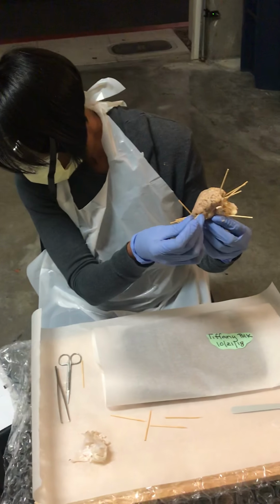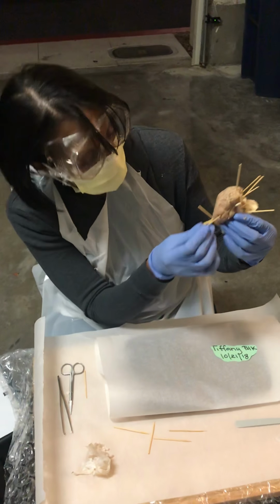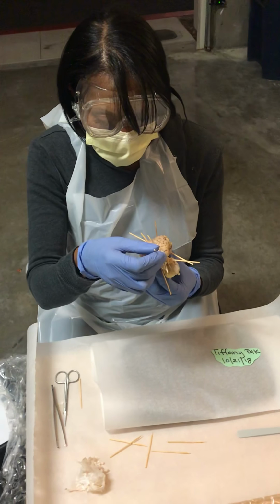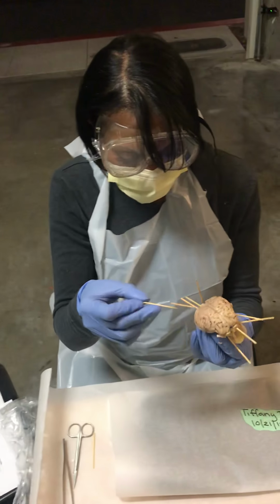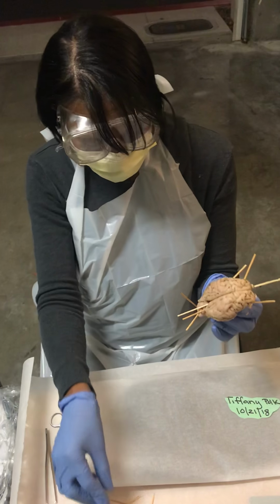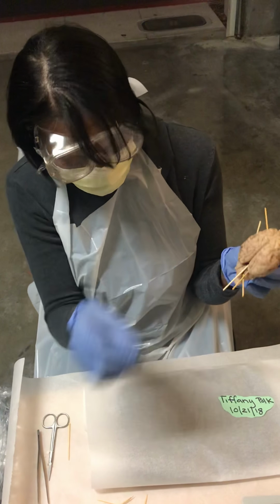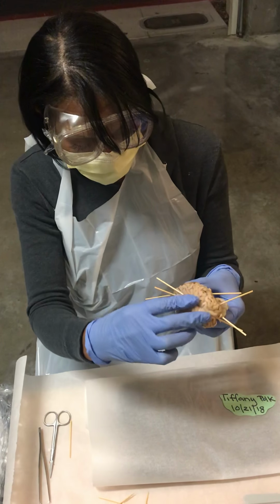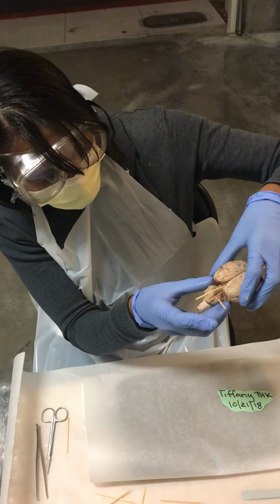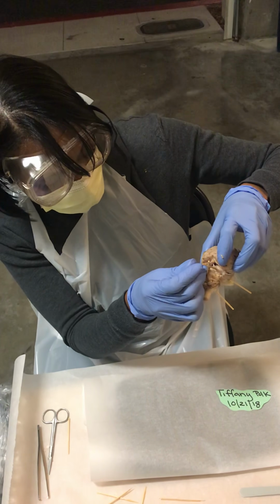Then I have your sulcus over here. This is your frontal lobe, the occipital lobe, your cerebellum, and here, I'm going to bend back, your pineal gland.